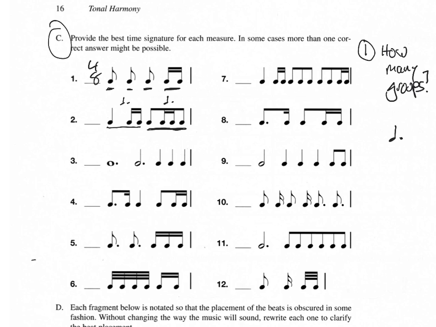So 2 dotted quarters, because we know whenever we have a beat note that is a dotted quarter, that means it's a compound meter. So the top number will be 6, 9, or 12. So this is 6, because there are 2 of them, 2 in compound meter means 6, and 6/8, because that is the division of the beat. Let's do 2 more together, and the rest you're going to do on your own.